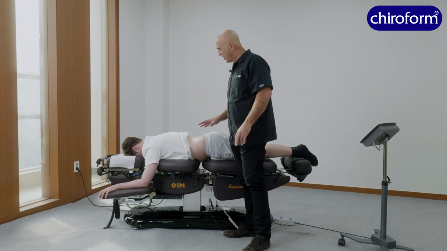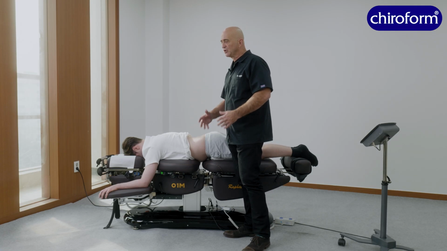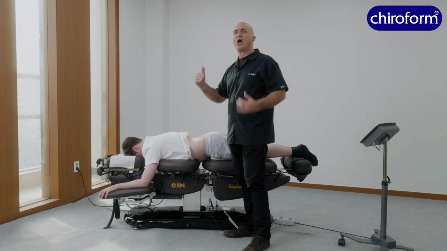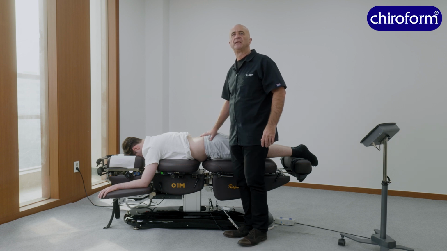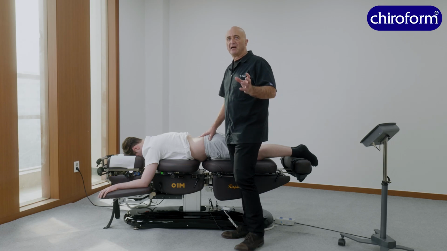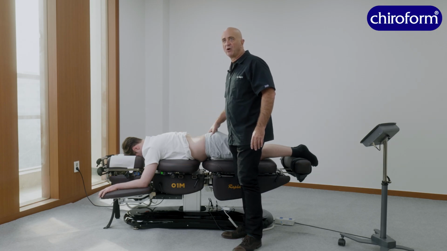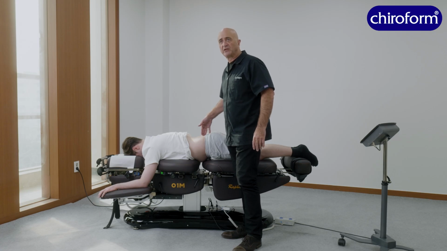Because remember, the body is made to absorb shocks. So when you hit one part of the spine, it spreads all around, unless you create stiffness above and below the area that you treat. So for both Thompson drop and toggle drop, the arc of tension needs to be created above and below to eliminate the natural shock absorption. And you need, obviously, a ligamental relaxation at the interspace that you treat.